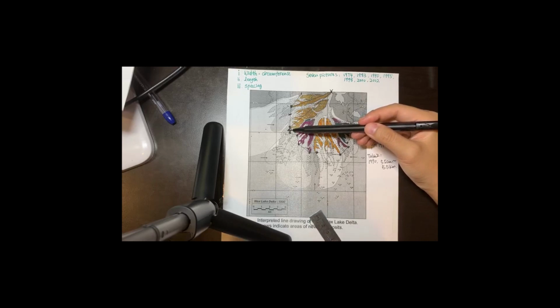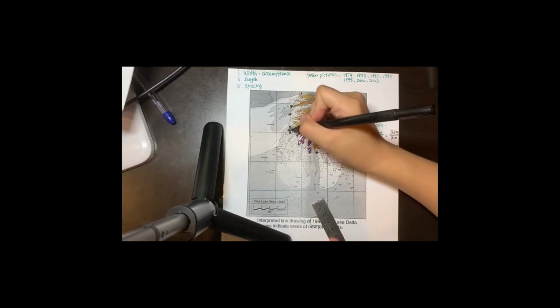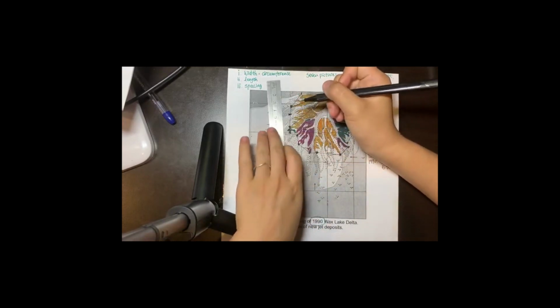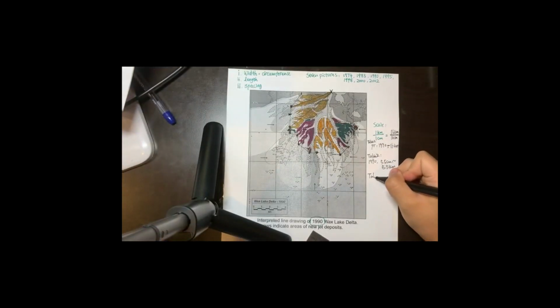And in this case, one measurement I can make is from this point to this point, and the measurement is 2.2 centimeter. So for table 3, it is 2.2 centimeter, and that's my measurement 1 for year 1990, and that is equivalent to 2.2 kilometers.